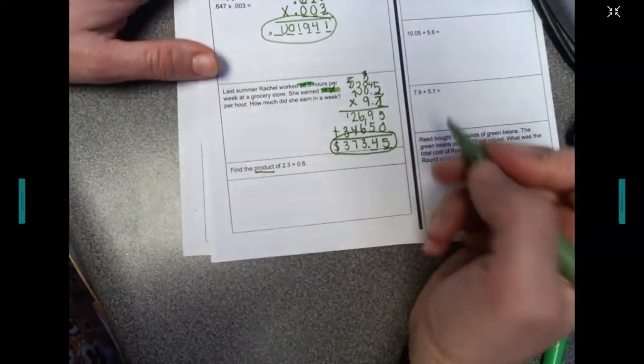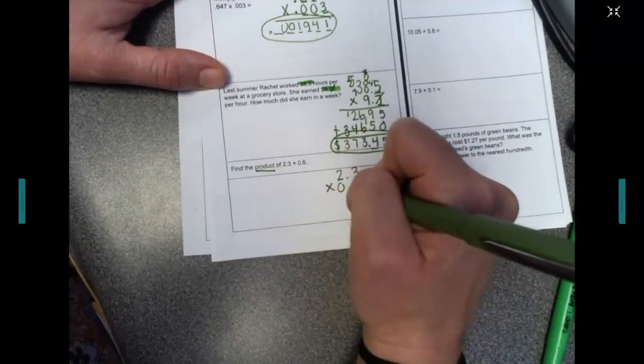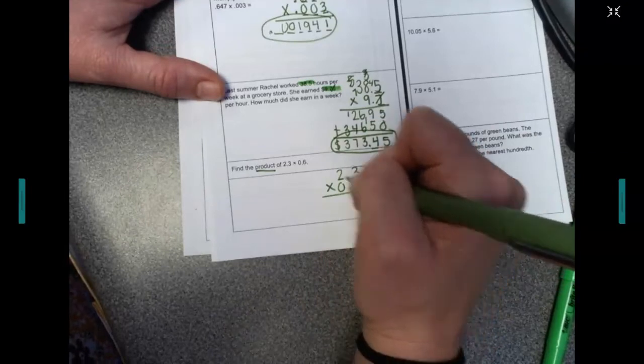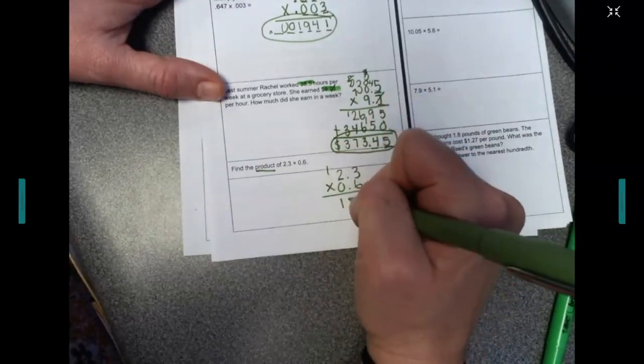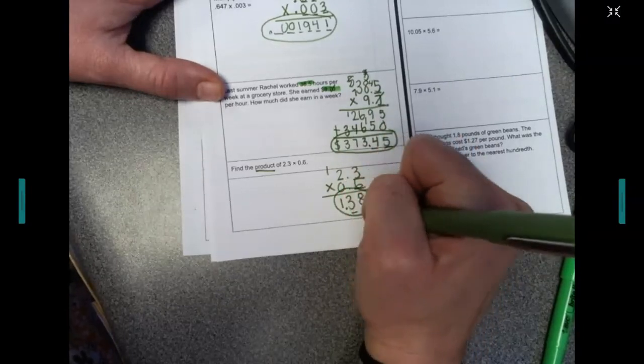And this last one here, we're finding the product. Remember, product is the answer to a multiplication question. 2.3 times 0.6, 18, 12, 13. 1, 2, 1, 2. So 1.38.